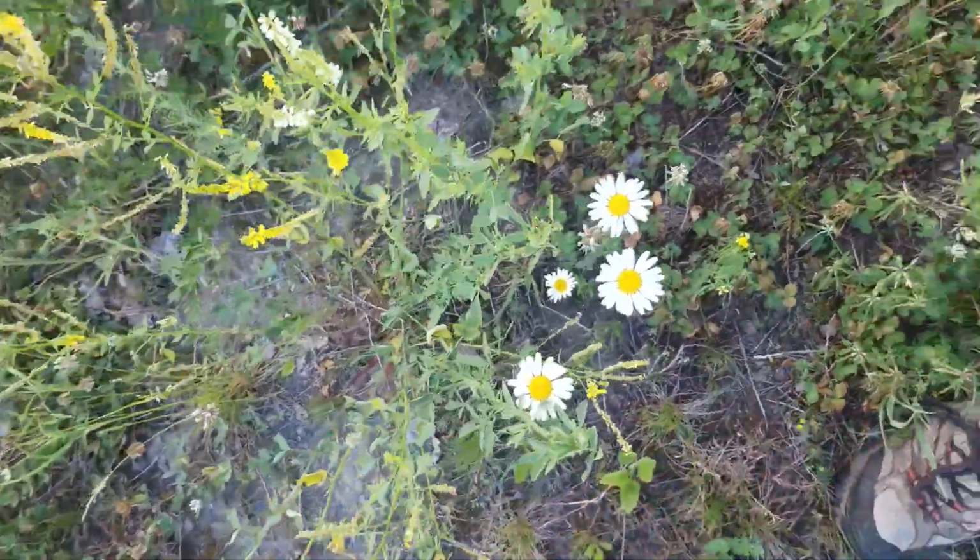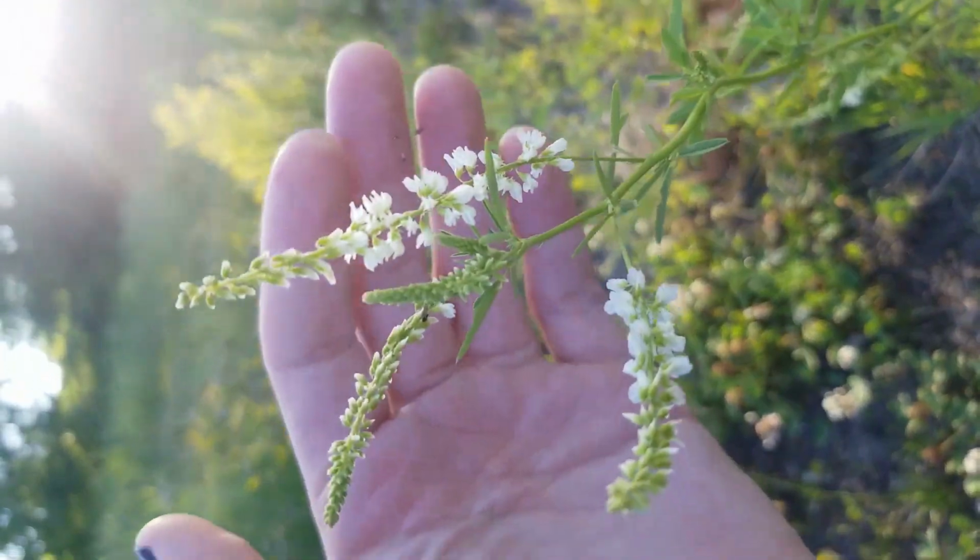Now, here's another albino expression next to the yellow expression, so that's pretty cool. And some daisies. Albino yellow sweet clover, so that's kind of cool.